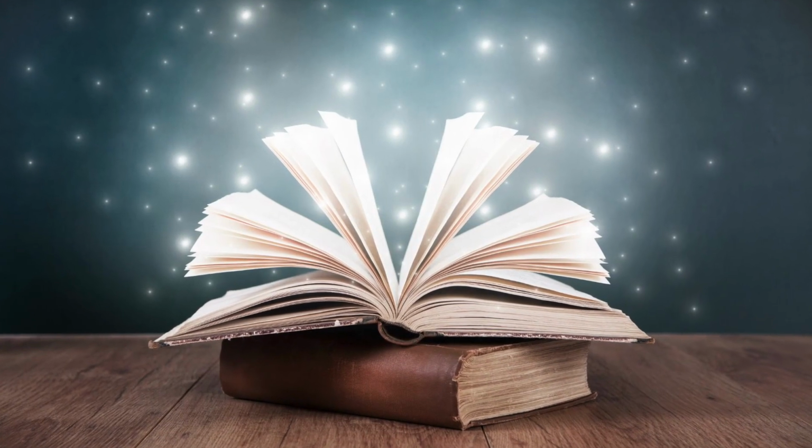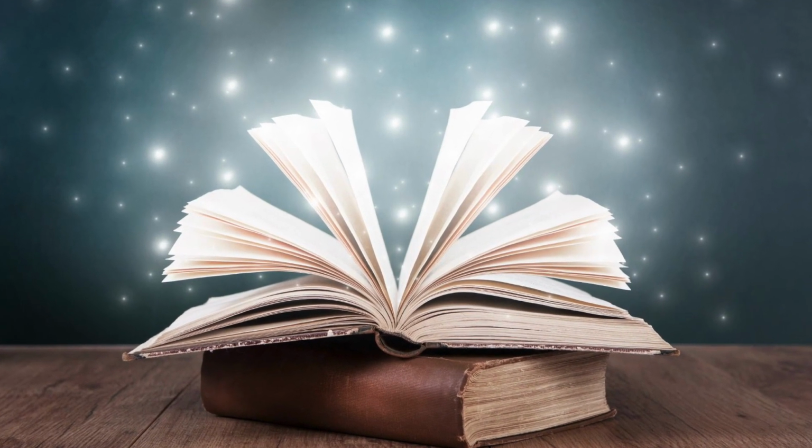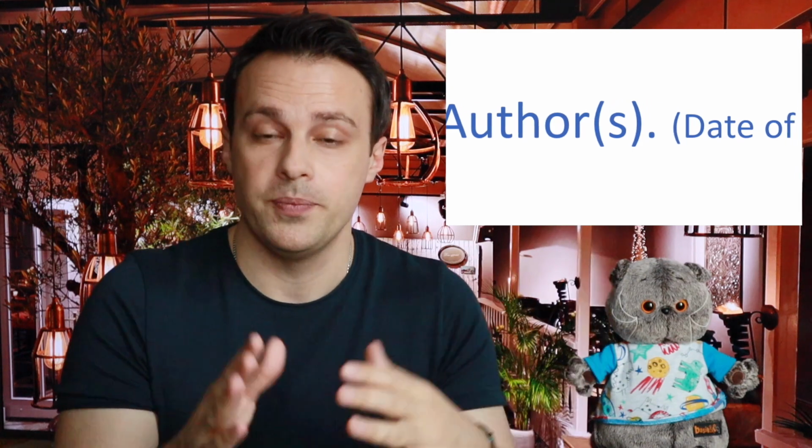There are different kinds of sources. For example, books or articles in proceedings or handbooks or articles in journals. Let's take a look at some of them. First, let's take a look at how we reference a book or a monograph. So first comes the author or authors, if there are two or more authors, then the date when this particular work was published. Then we have the title.